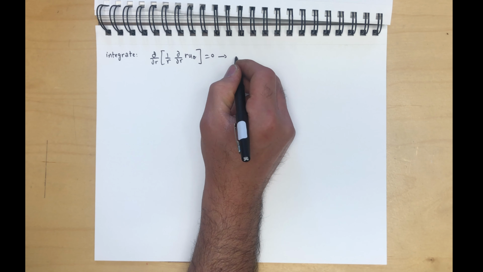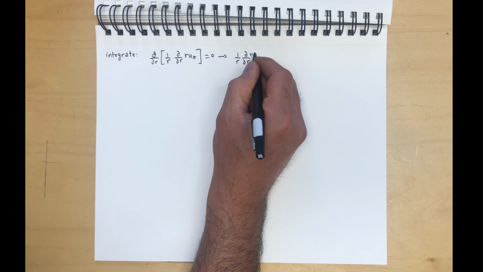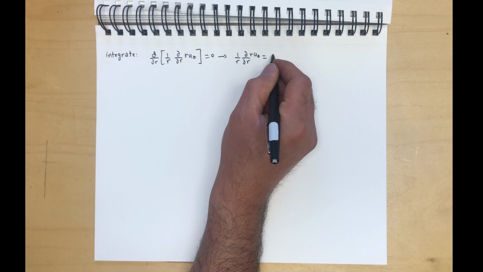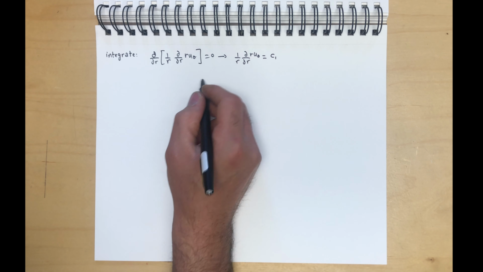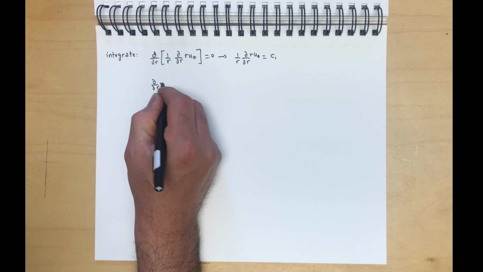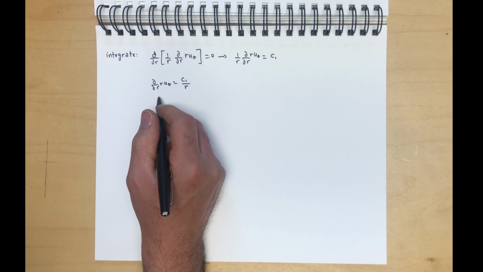A first integration gives us 1 over r d by dr of r u theta is equal to a constant. In other words, d by dr of r u theta is equal to C1 r.